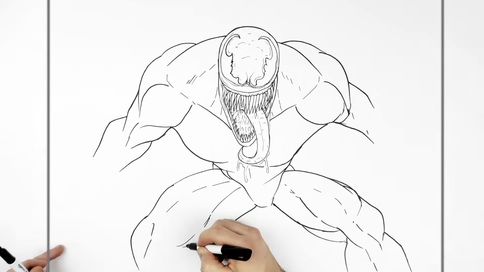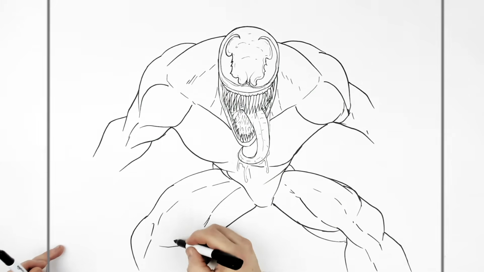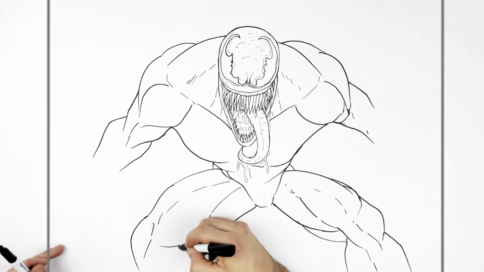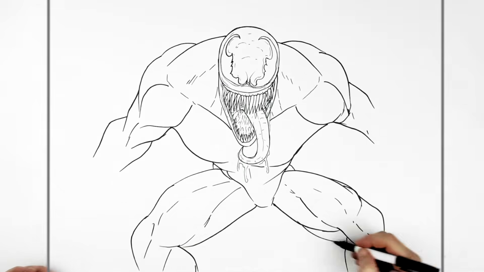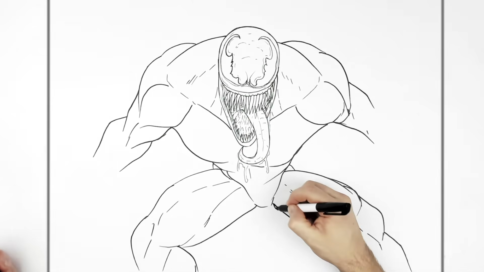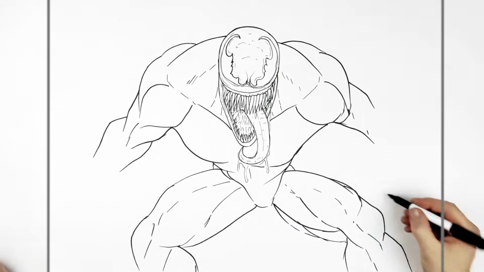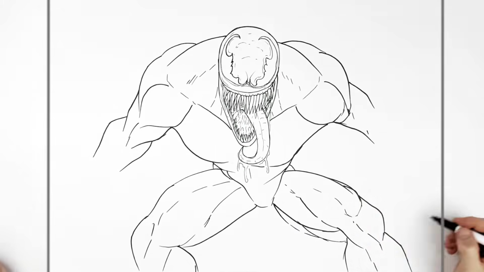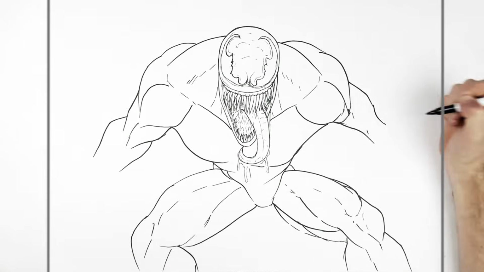And his calf, going back, I'd say this way a bit. Okay, so his wrist there, and then hands.